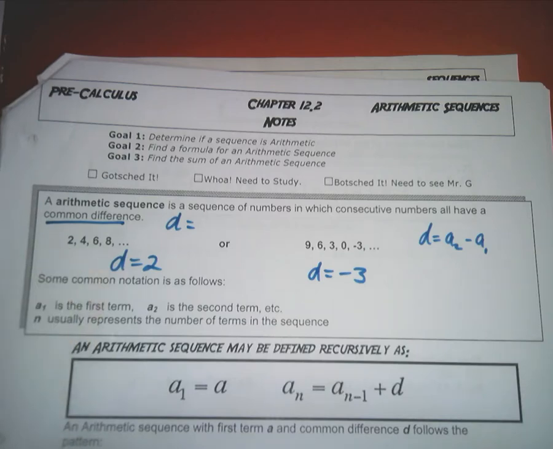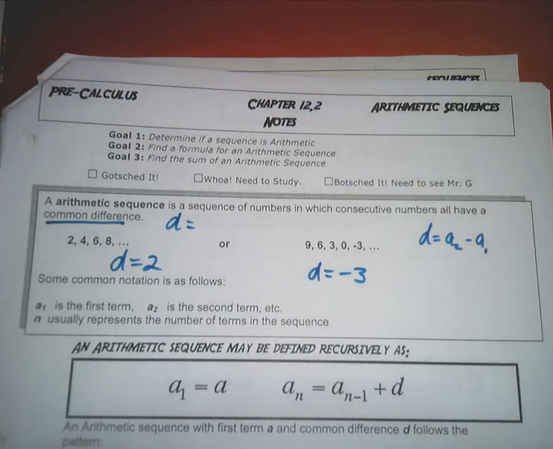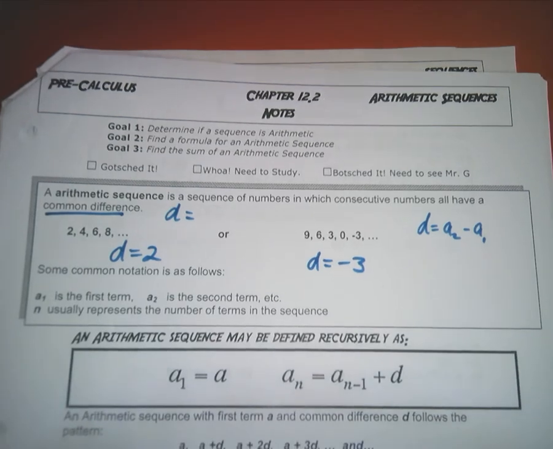Okay? So you guys should be able to do goal number 1 very easily, just be able to determine if a sequence is arithmetic. You should be able to see that it keeps going up by the same amount every time or going down by the same amount. Goal number 2 and 3 says find the formula of an arithmetic sequence. We're going to deal with that here in a minute. And then we'll talk at the very end about the sum of an arithmetic sequence. We're going to talk about how to do that.